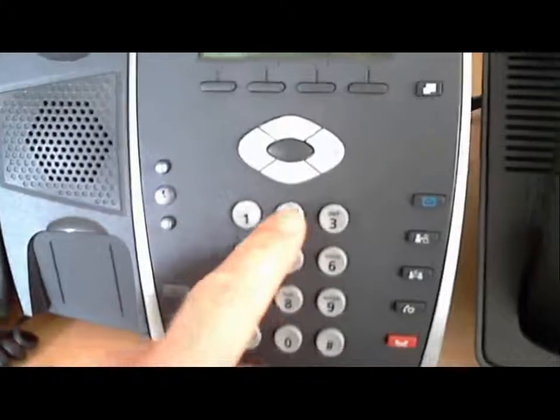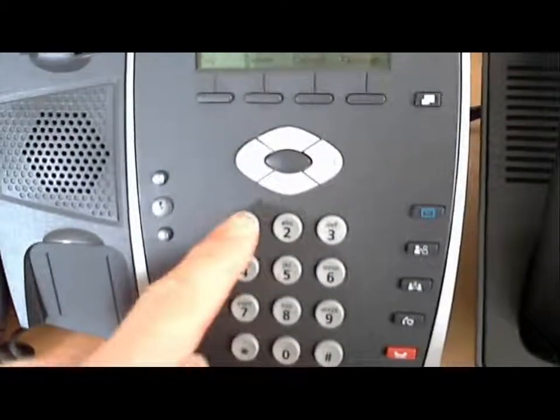This demo will show a direct call transfer, so without consultation. So from the VCX, I'm just dialing a Lync extension again. And I'll be answering the call.